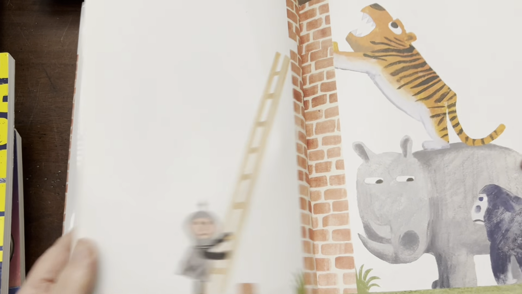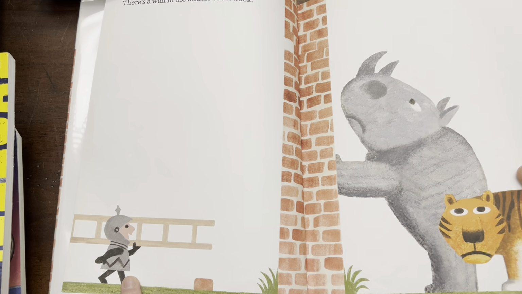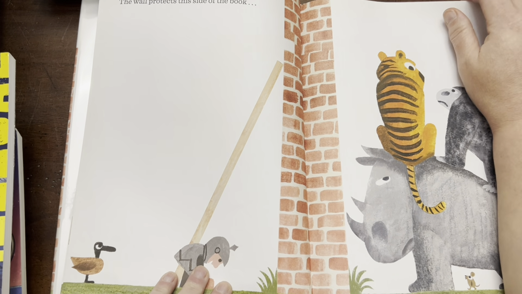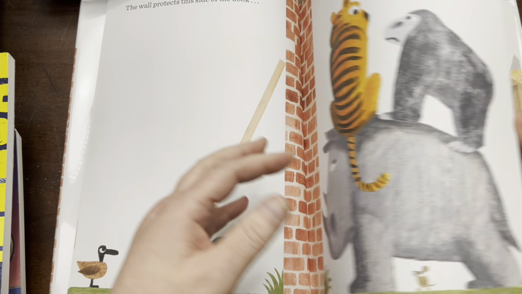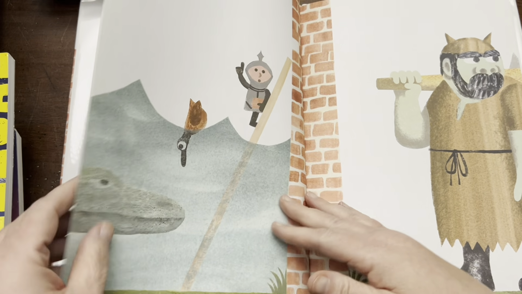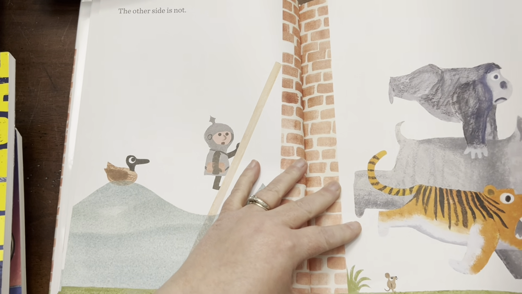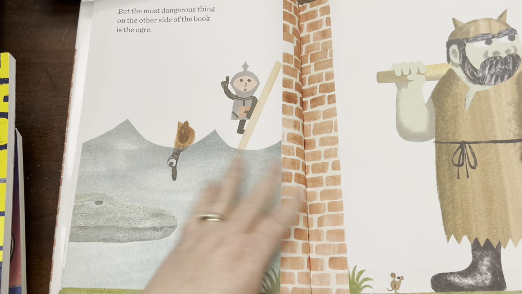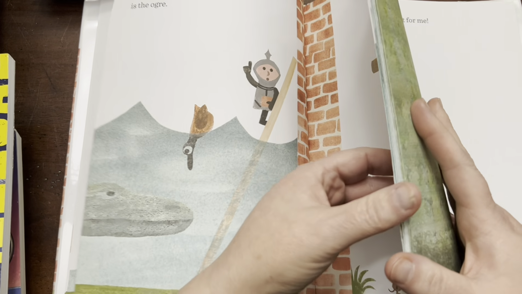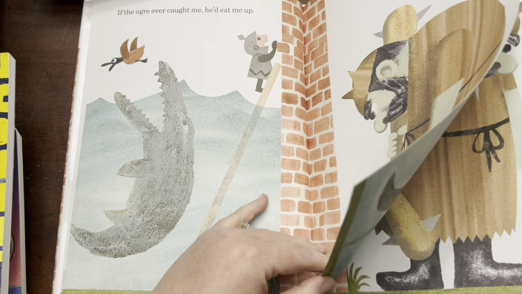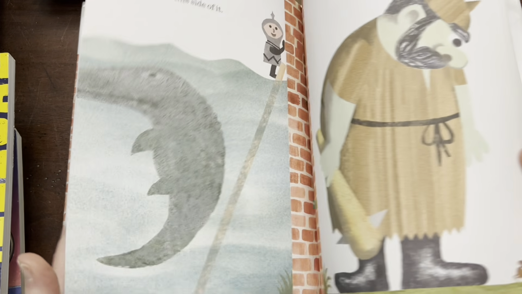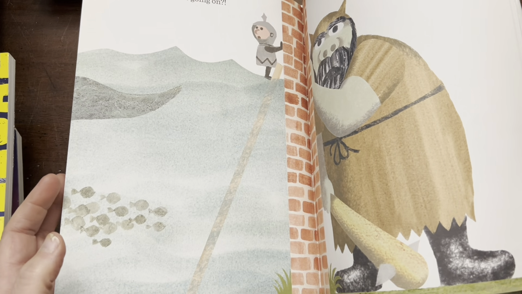And you can kind of see what's going on here. He sees this wall in the middle of the book. It's a good thing there's a wall because it protects this side of the book from the other side of the book. And they go on about how this side of the book is safe, the other side of the book is not safe. And that there is an ogre on the other side of the book and he will eat him up.